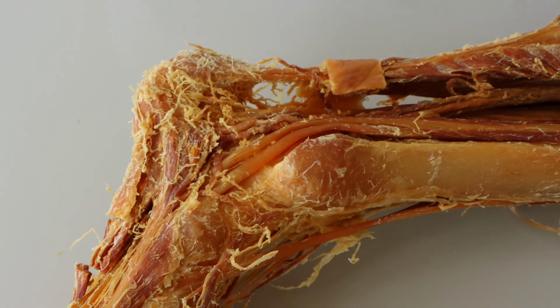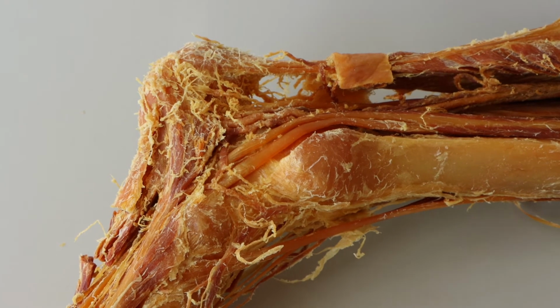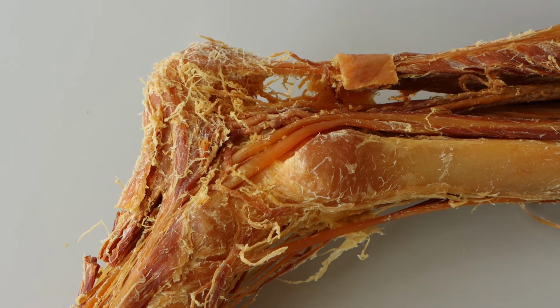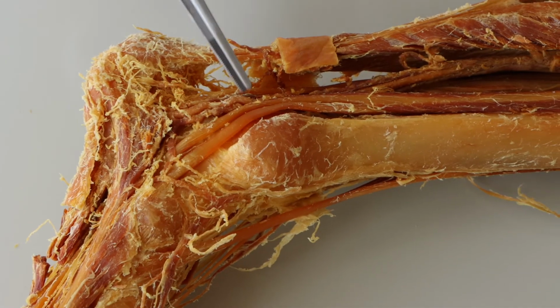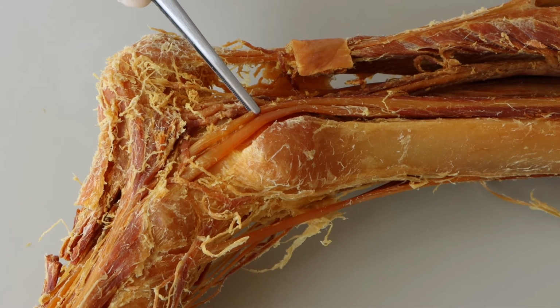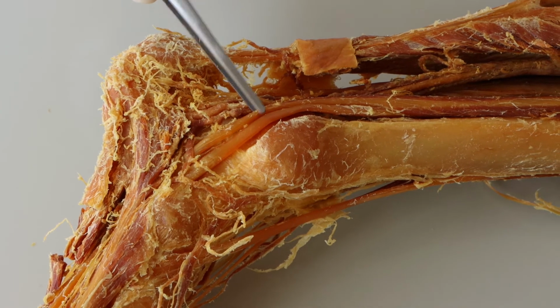The function, according to the pathway of this tendon, is the plantar flexion of the toes and foot, and the innervation of this muscle is by the tibial nerve.